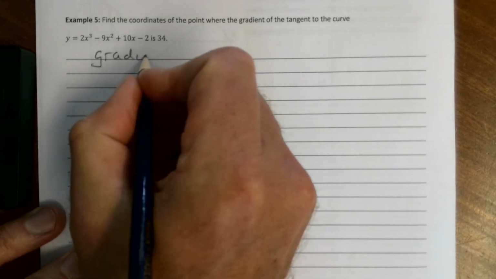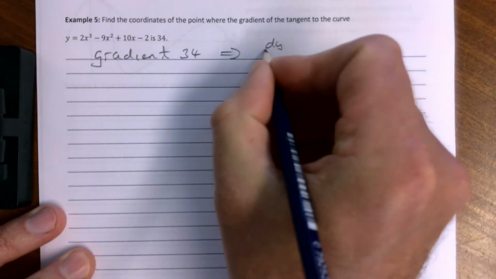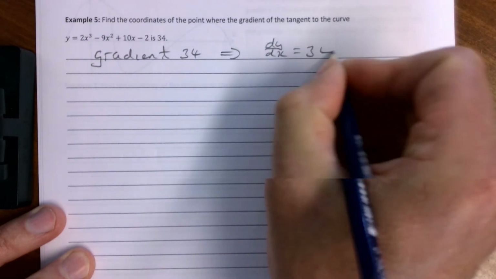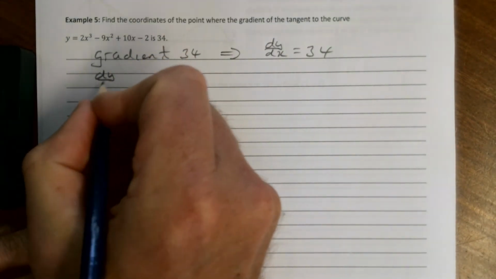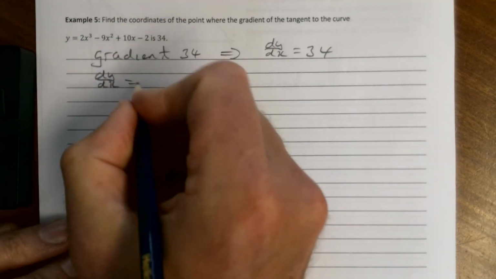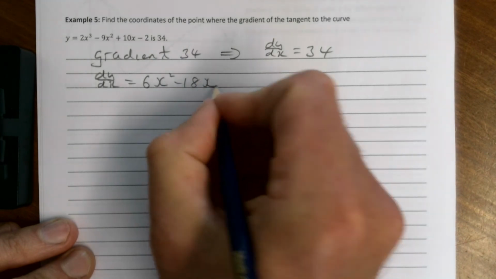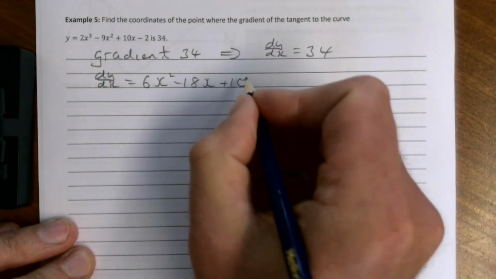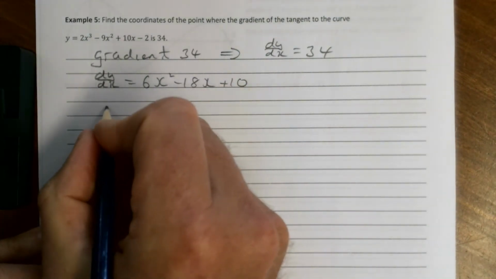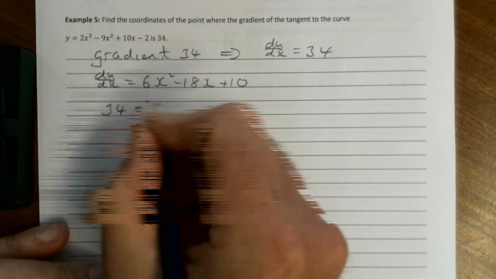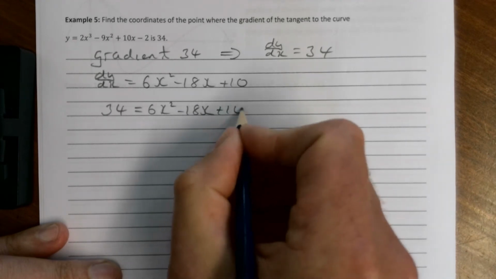If the gradient is 34, that means that dy by dx equals 34. So let's find dy by dx: 6x squared minus 18x plus 10. And we're going to let dy by dx equal 34. So we're going to have 34 equals 6x squared minus 18x plus 10.